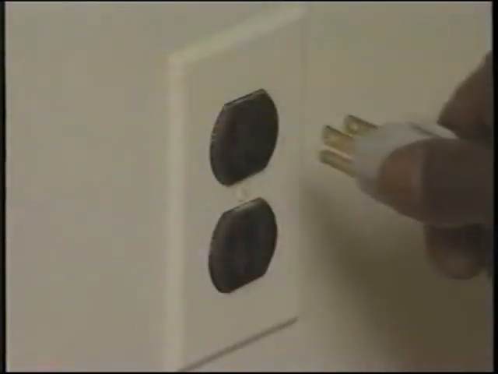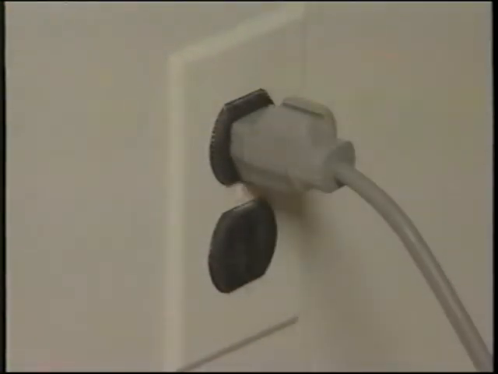Perhaps by now you're wondering what magnetism has to do with electricity. In fact, they're linked very closely. Let's see how. Electricity produces magnetism. Any conductor that carries an electric current will act like a magnet.